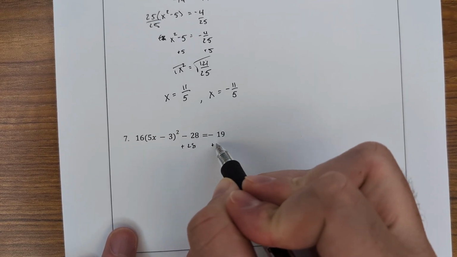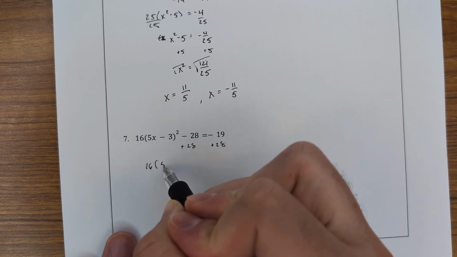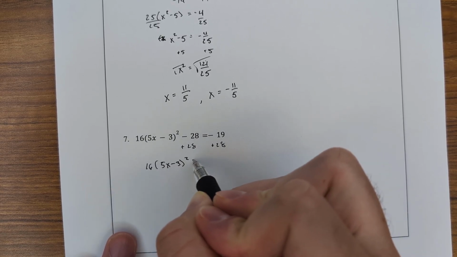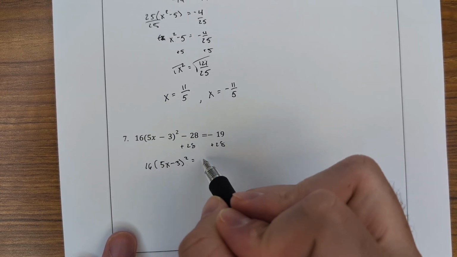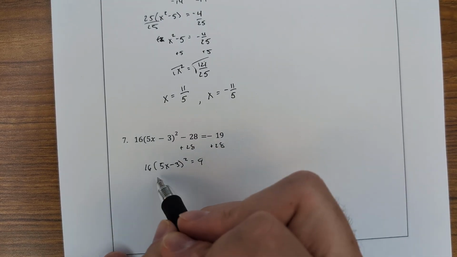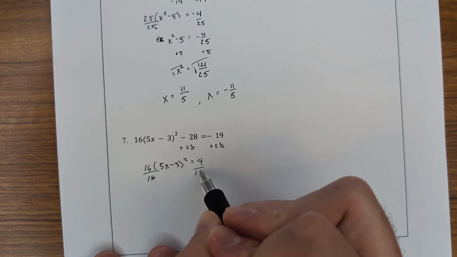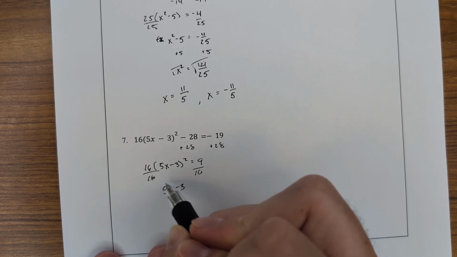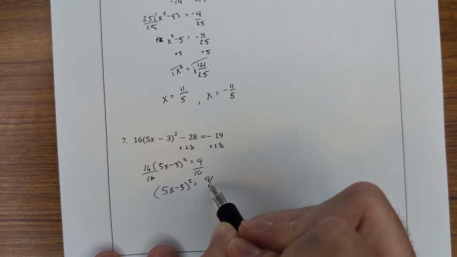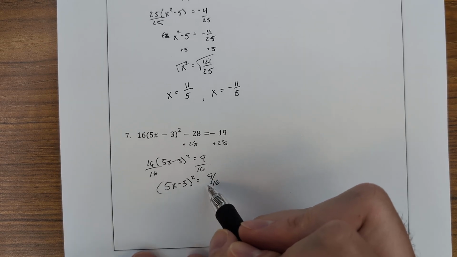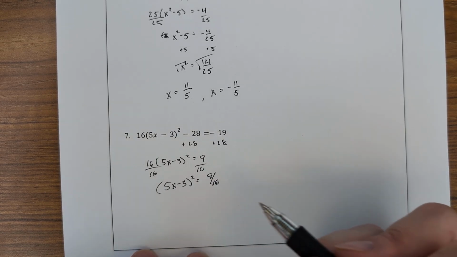So add the 28 across. So 16, 5x minus 3 squared equals, what's that going to be? 9. Divide everybody by 16. So 5x minus 3 squared equals 9 over 16. So once again, leave it as a fraction. Don't make it the decimal. It'll be harder for you to do.